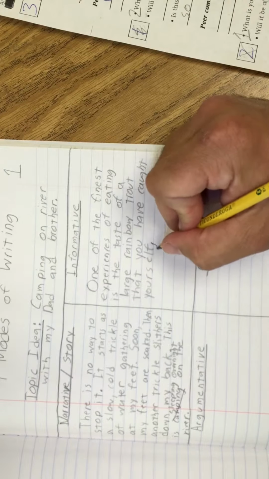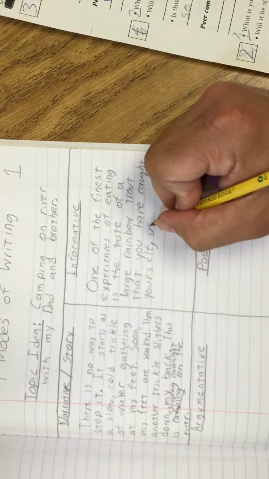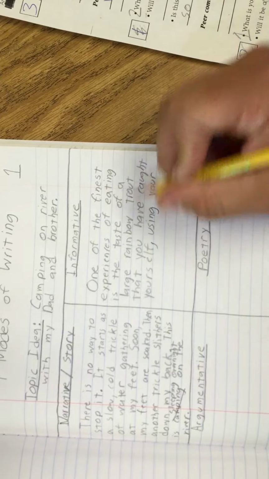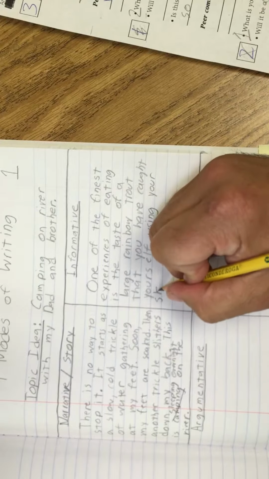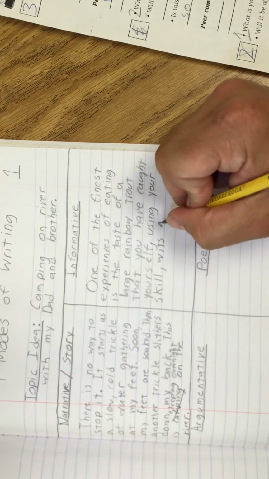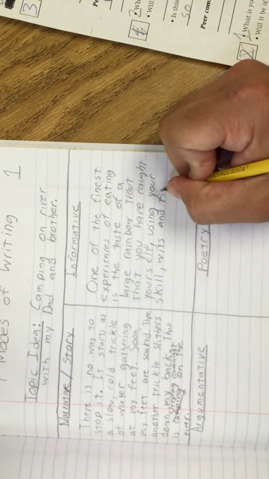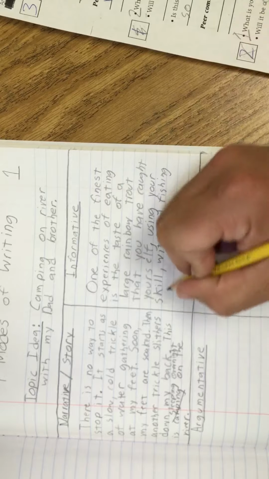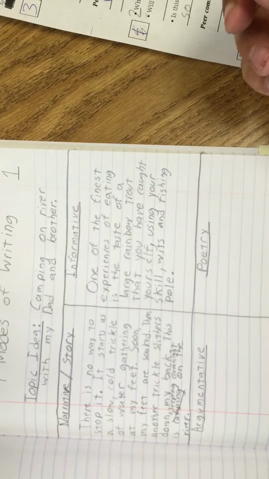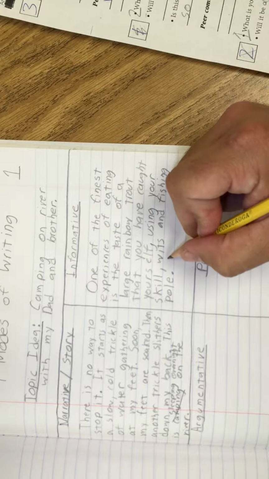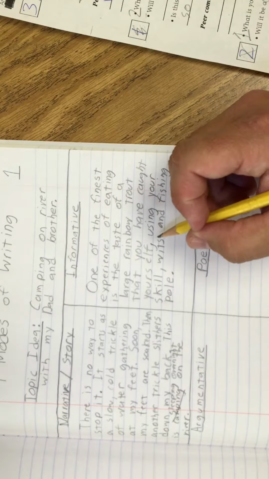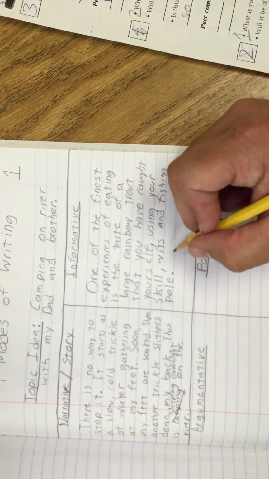I'm going to say comma to make a complex sentence here, using your skill, wits, and fishing pole. So hopefully that gets people interested, that they want to learn how to catch a fish. I might make that point.